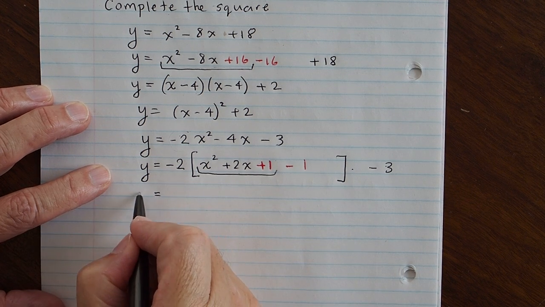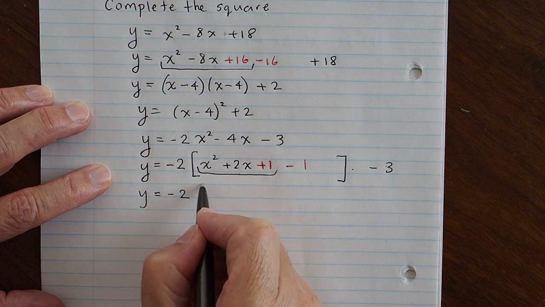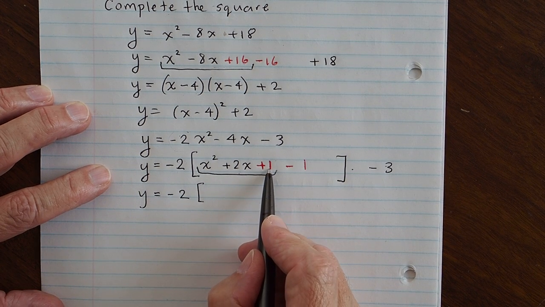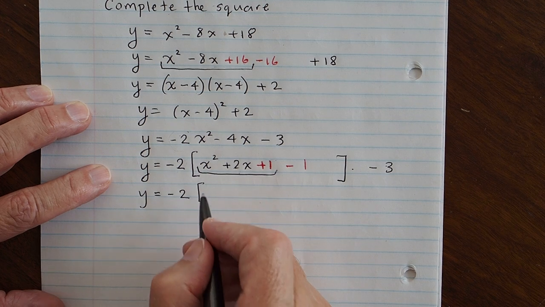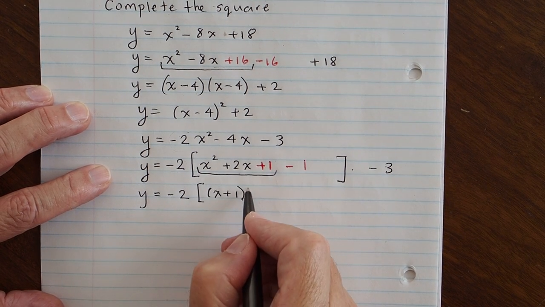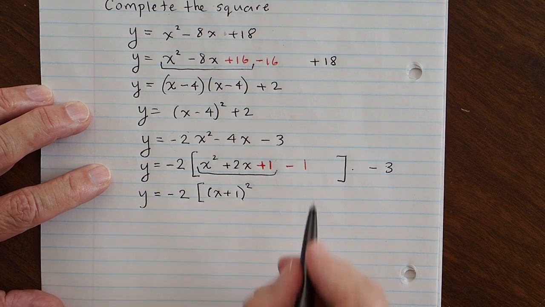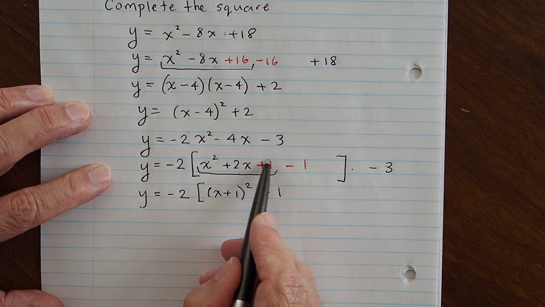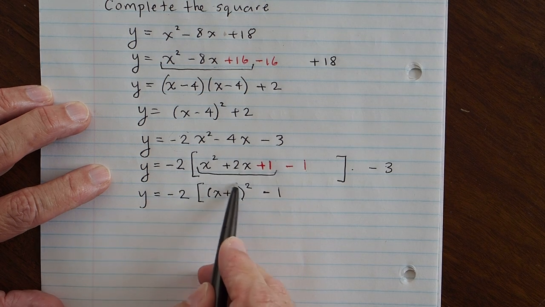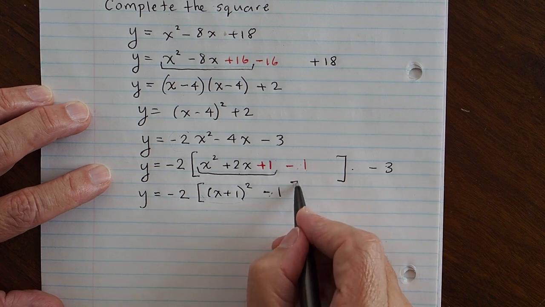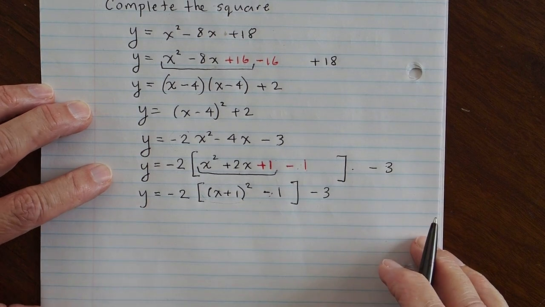So I've got here y equals -2 times. Now what two numbers multiply to 1 and add to 2? They would be 1 and 1. So you have (x plus 1) times (x plus 1), that's (x plus 1) squared. And there's that minus 1. It was not part of the factoring process. These three terms factored into this right here. The -1 is still there, and so is the -3 on the outside.